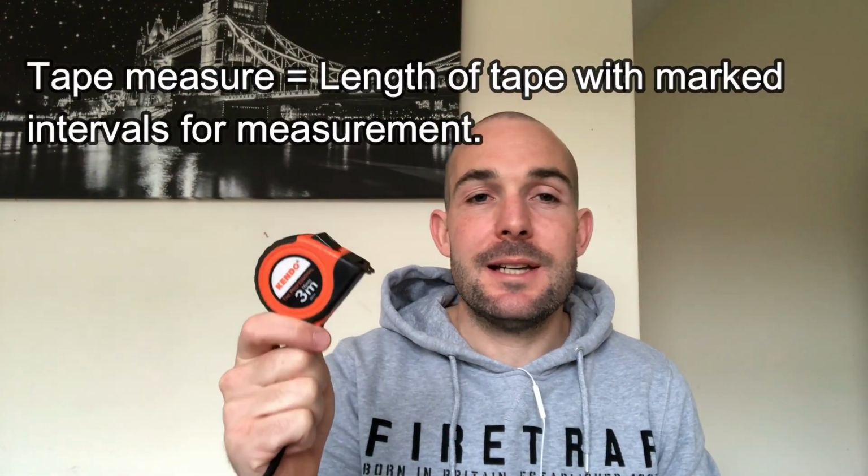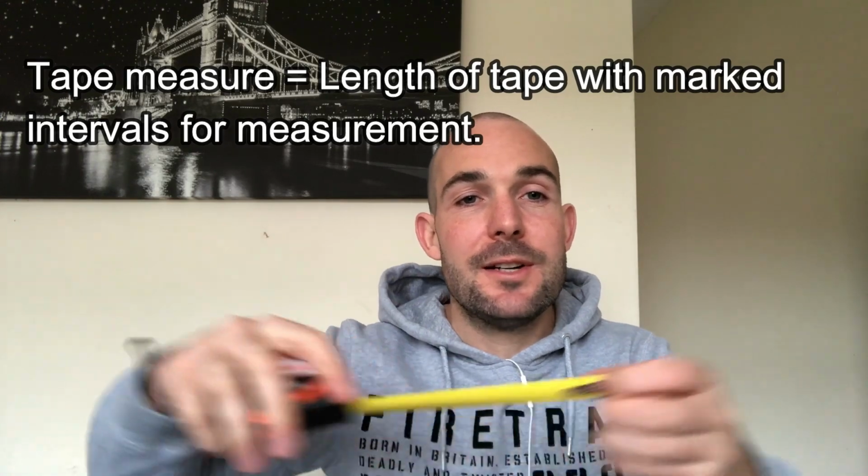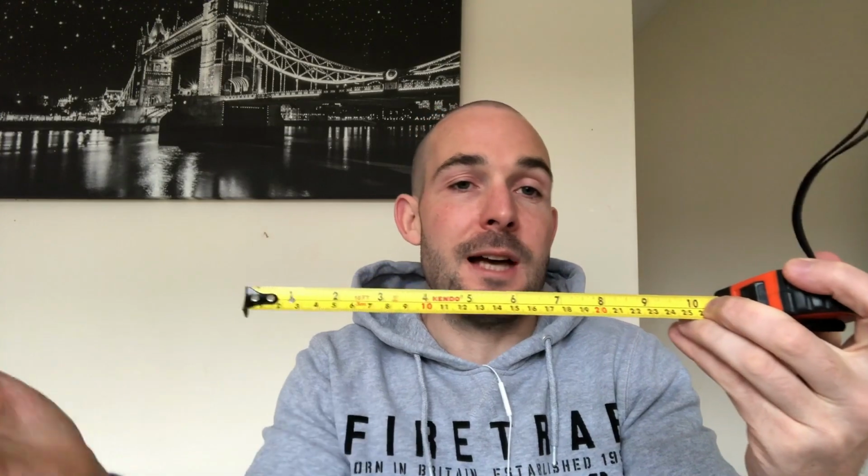Going on to number six, we're flying through them this week. Number six is a tape measure. Now a tape measure is a device that is used to measure distances, and we do that by using the marked tape. So you can see it's marked at intervals, inches and centimetres, and we use this to measure distances or measure the size of an object.